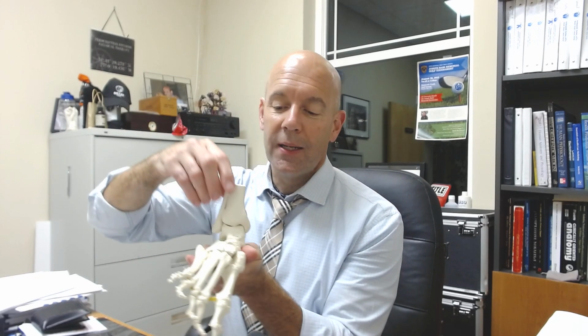So plantar fasciitis. If we look at the bottom of the foot here, this is a right foot model. If I flip it upside down, what we're looking at is the heel here. There are some insertion points. Right along the inside of the heel, which is called the medial plantar calcaneal tubercle, is the insertion of what's called the plantar fascia.